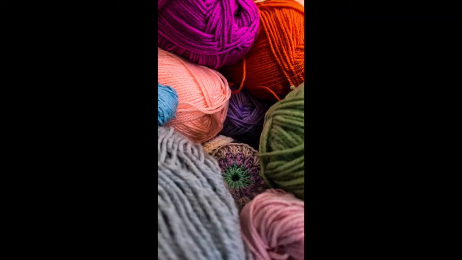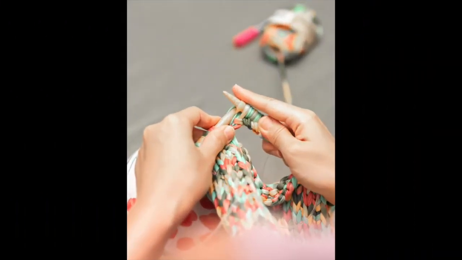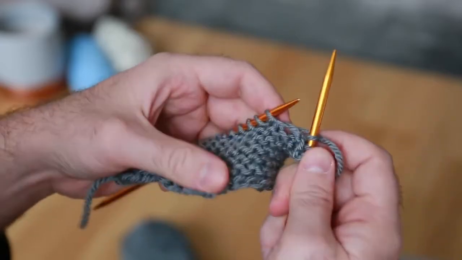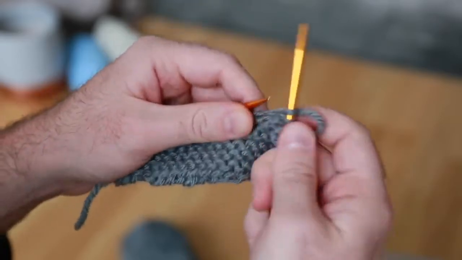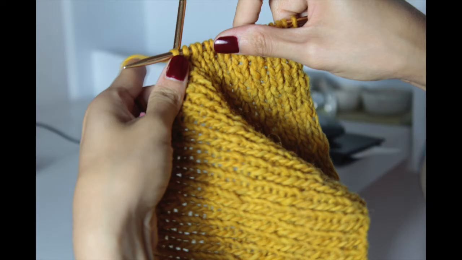This is yarn. Yarn is used for knitting and crocheting. Here is a person knitting with yarn. Here is another person knitting with yarn. When you knit, you use 2 knitting needles and yarn. I wonder what he's knitting. Here is another person knitting.